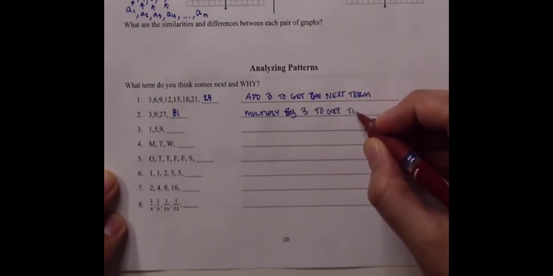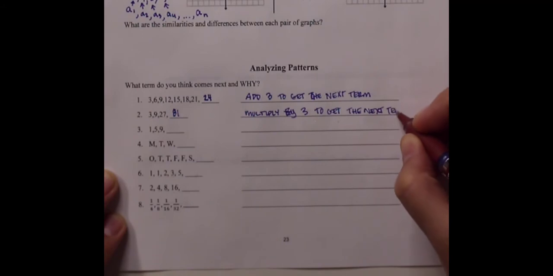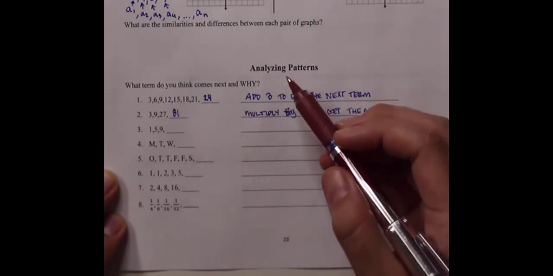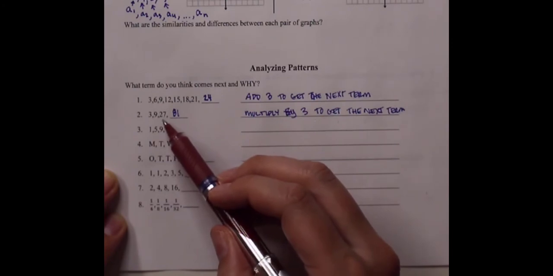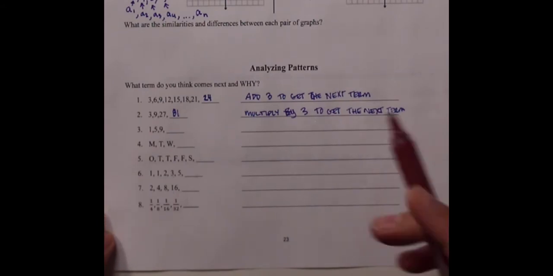So notice what we're doing with this sequence, next term, is we are doing something to the previous term to get the next term. So I have to know that this was 27 in order for me to multiply by 3 to get 81. So go ahead and push pause and try the rest of these.